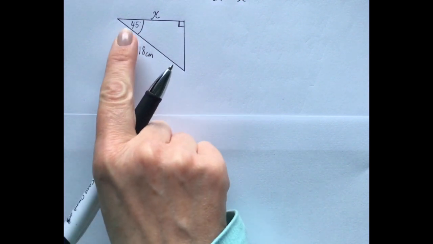Okay, so let's take a look at this question. If you're feeling confident, press pause, see how you get on. So we've got a right angle triangle here, and I have an angle involved. So immediately I know I'm dealing with trig ratios. But which trig ratio? That's the question. So let's see what sides we're dealing with.